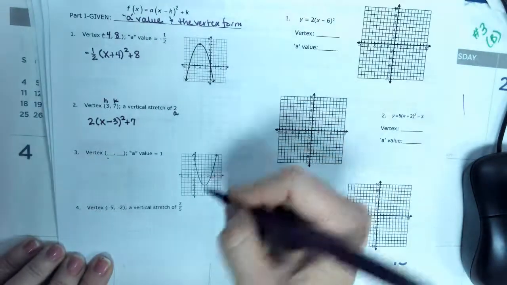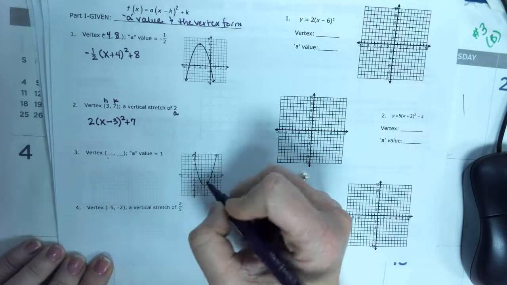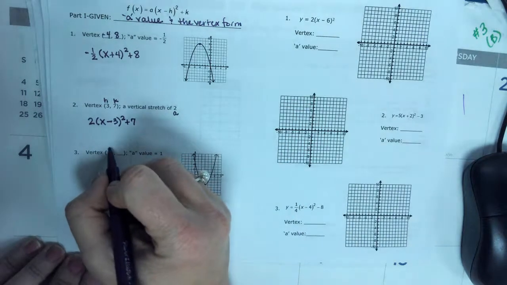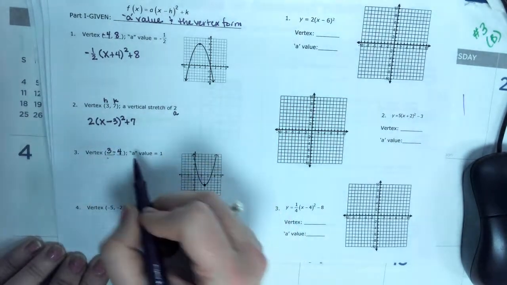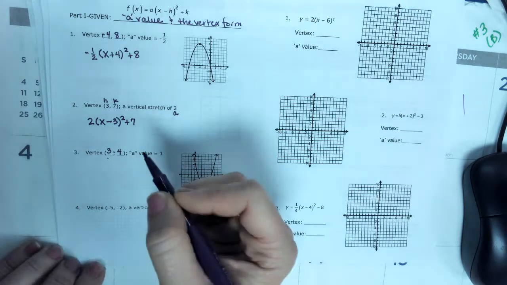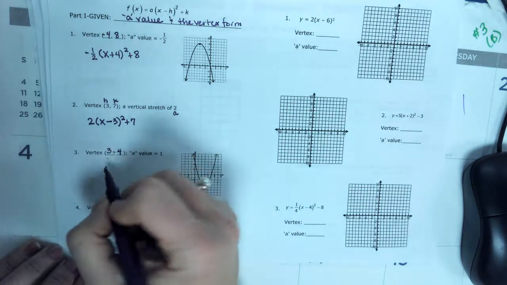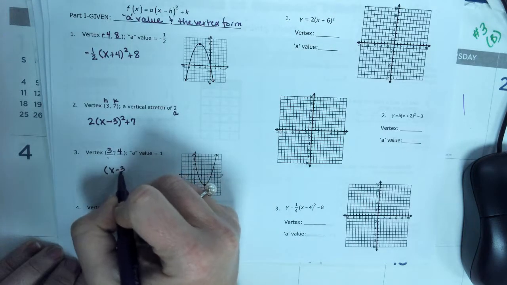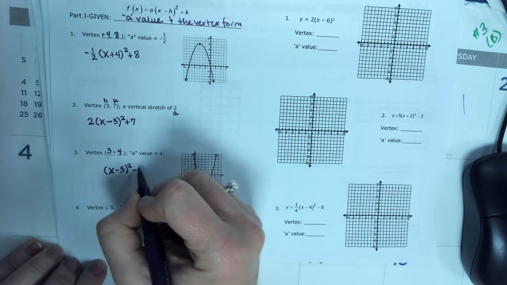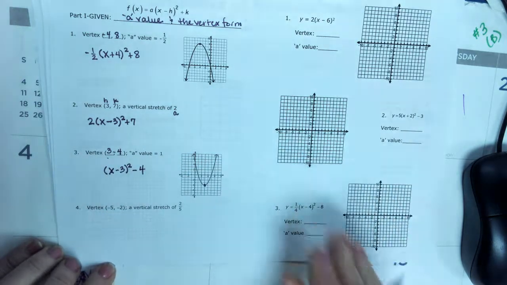All right, number 3. Again, we have to find the vertex, so this time our graph has a minimum point at 3, -4. So that's what we want to write right here. And it's telling us that our A value is 1, so we don't even need to write that 1 out here in the front. So we'll just go ahead and start with our parentheses and say x minus 3 squared, and then -4 for our k value.